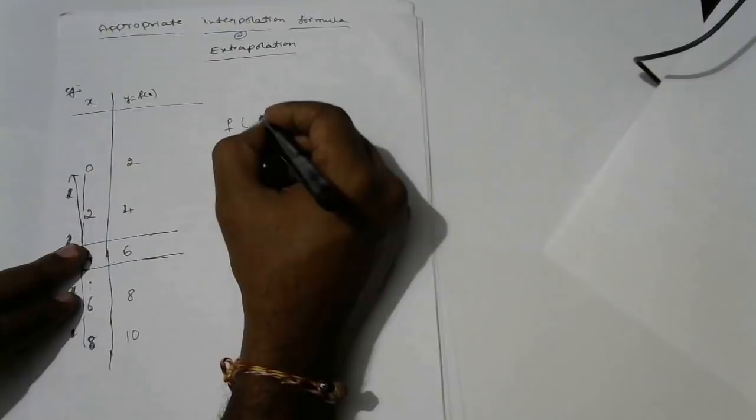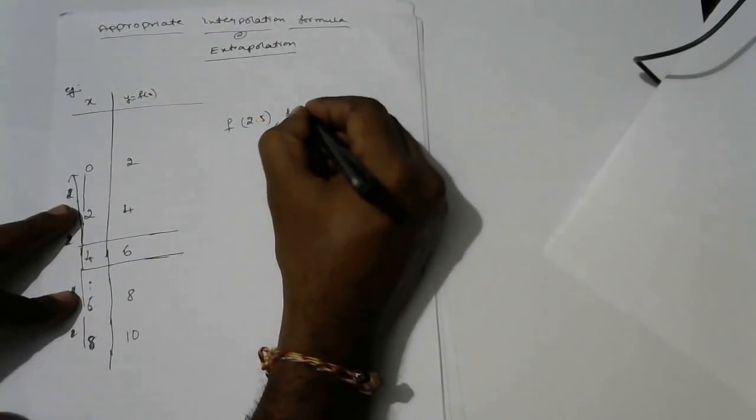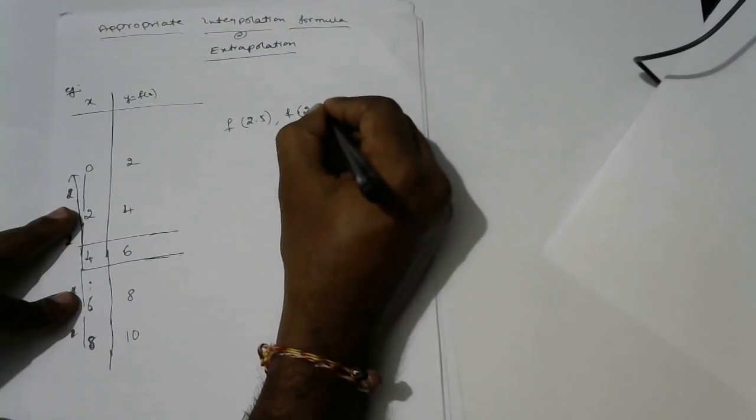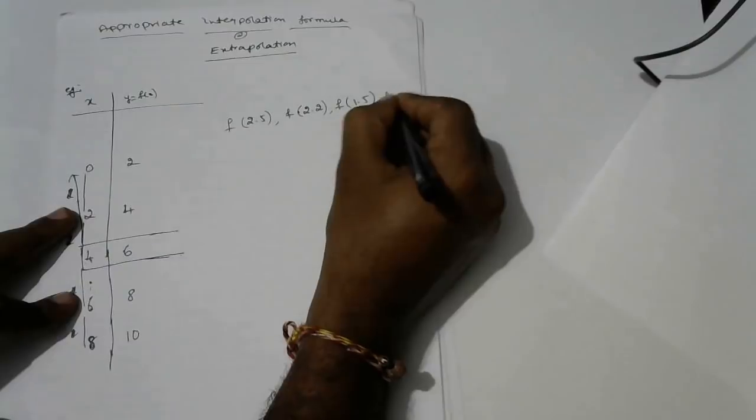Suppose they ask to find f of 2.5, f of 2.2, f of 1.5 or f of 0.5.